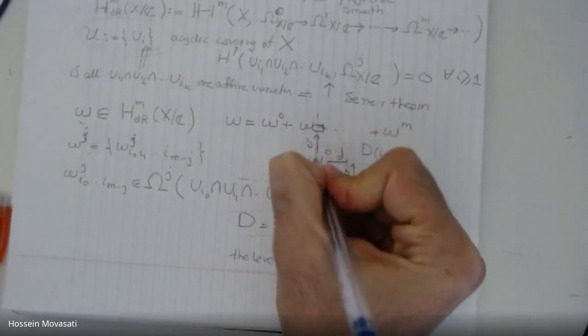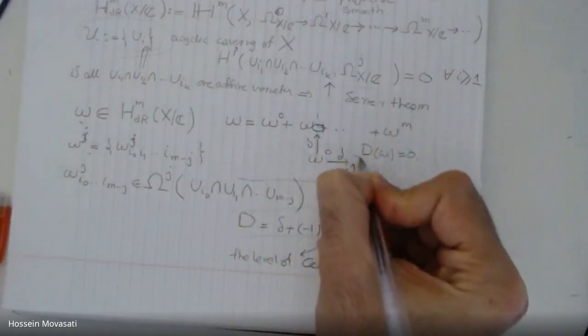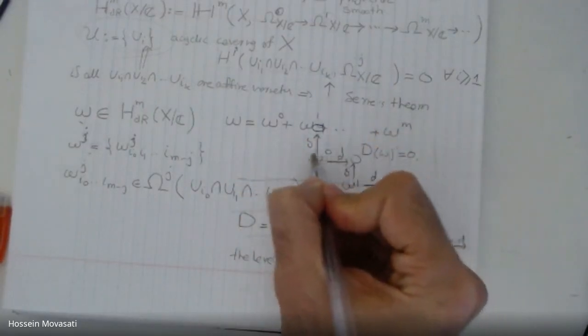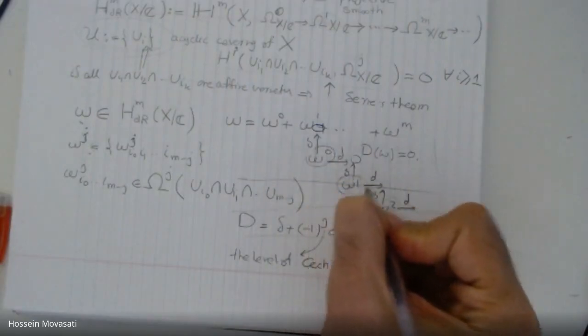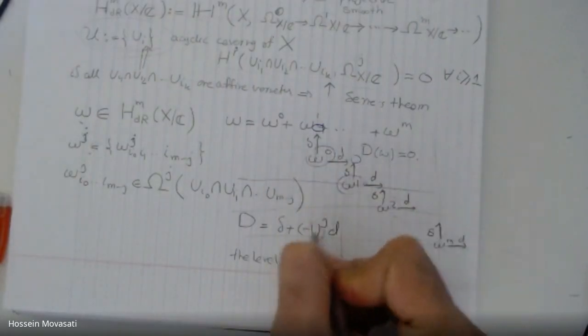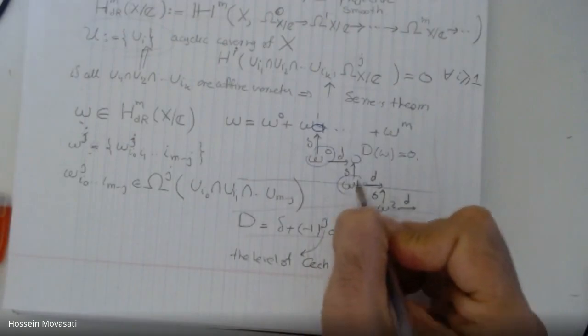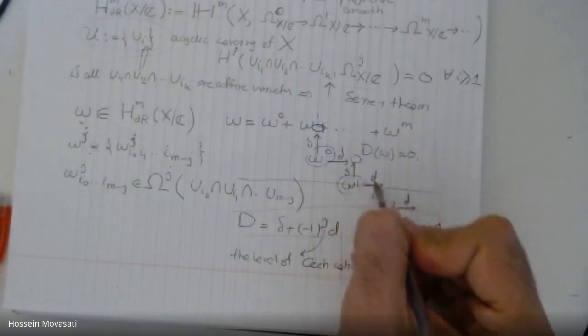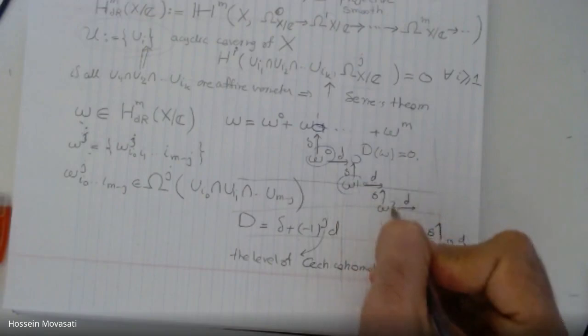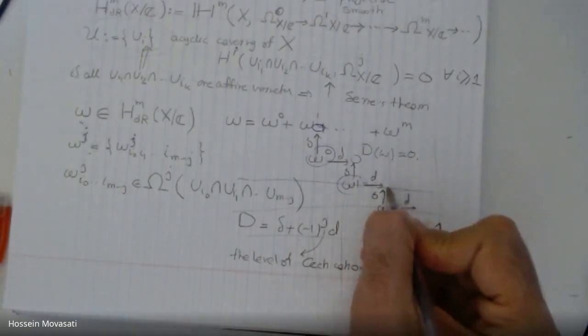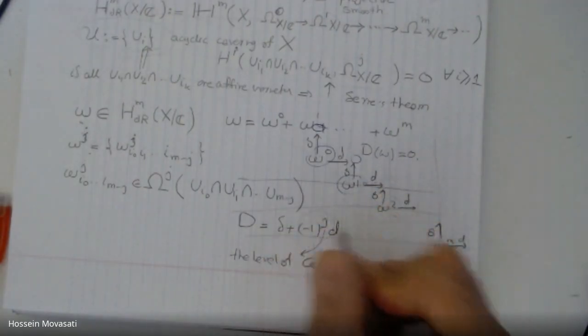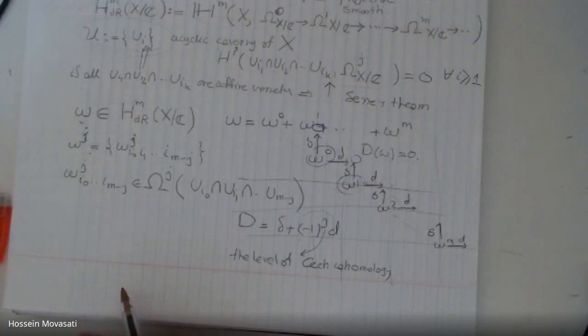So delta of this guy must be 0. But here to get 0, we have d of this guy and delta of this guy. So up to the sign that we saw, their sum must be 0. In the same way, d of this guy plus delta of this guy, considering with this sign, must be 0, and that's why we get these equalities.